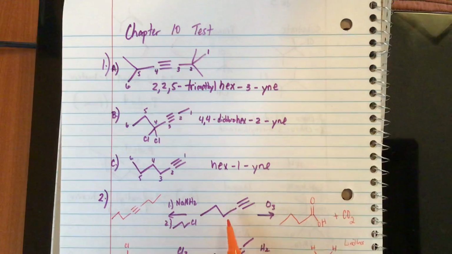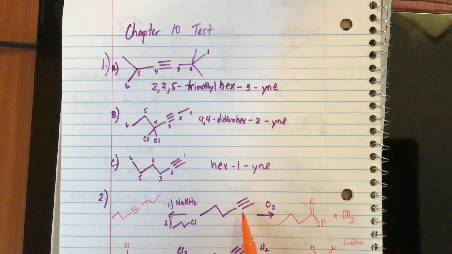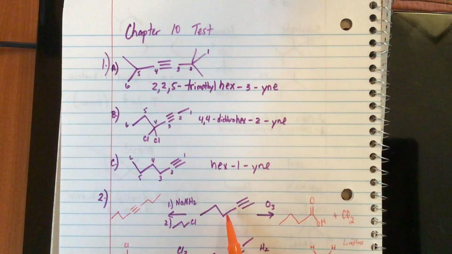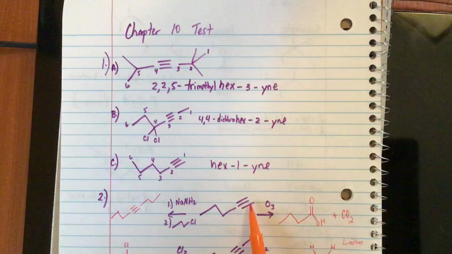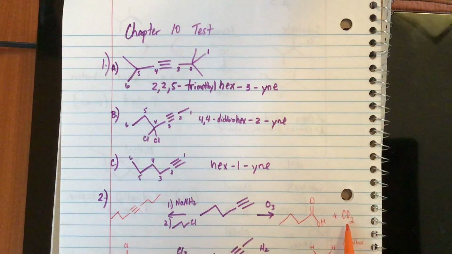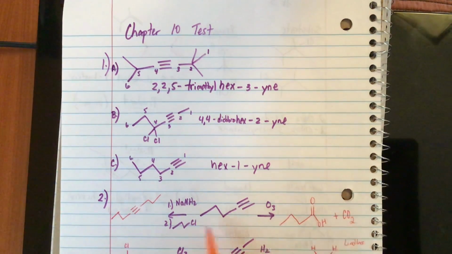Okay, the next one, we're starting with a starting molecule. Again, all of these are alkynes, and then we're asked to predict products. So for this one, reacting with ozone on a terminal alkyne, you're going to get a carboxylic acid and carbon dioxide. So we've got 5 carbons: 4 carbons on the carboxylic acid, and 1 on the carbon dioxide.